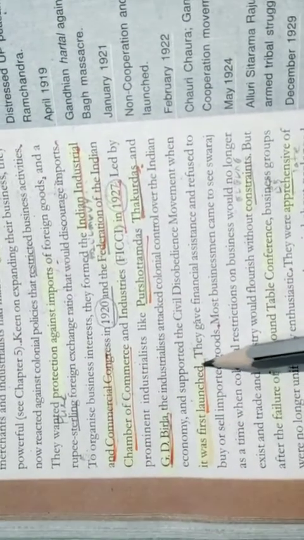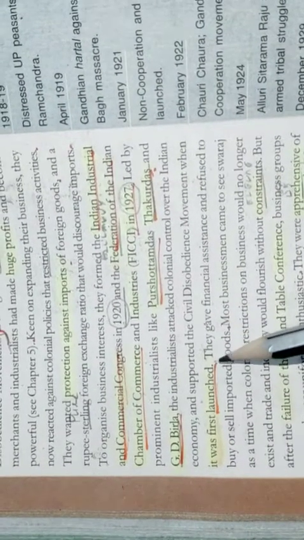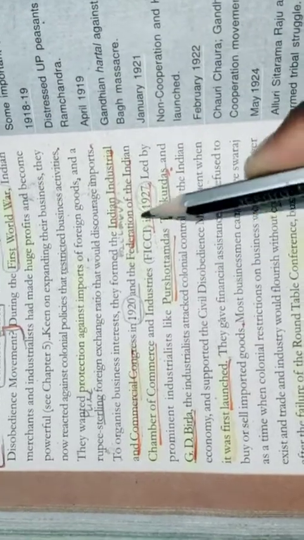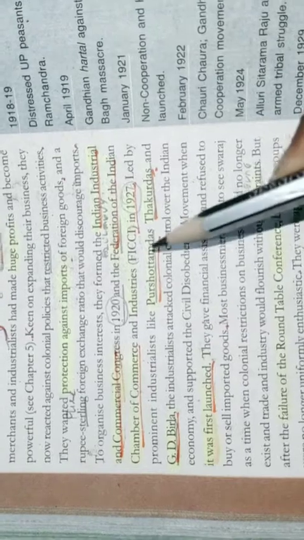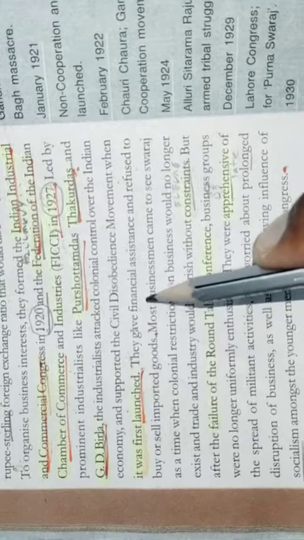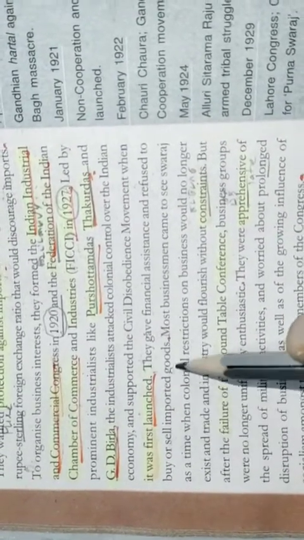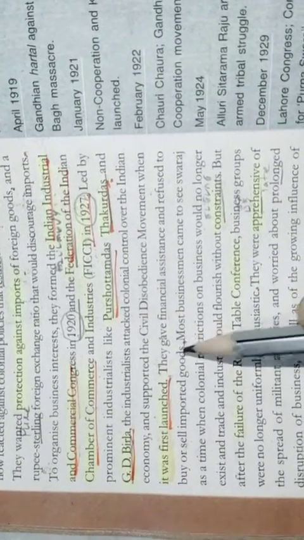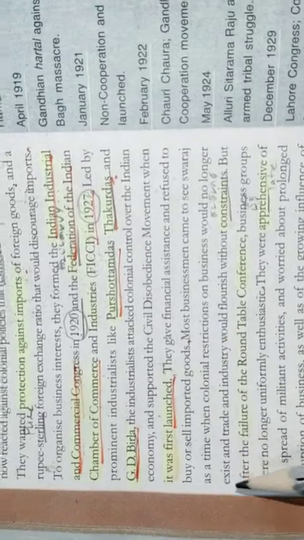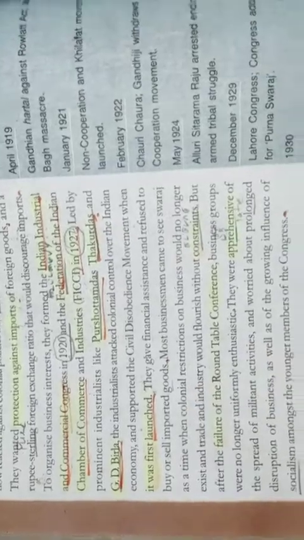Yes, if we want to hold a rally, a protest or a meeting, we definitely need money. So these companies were giving the money for making the rally and meeting. They gave financial assistance and refused to buy or sell imported goods. What the industries were saying is, we want to stop the import, we don't want to sell or buy the goods and materials of foreign countries.